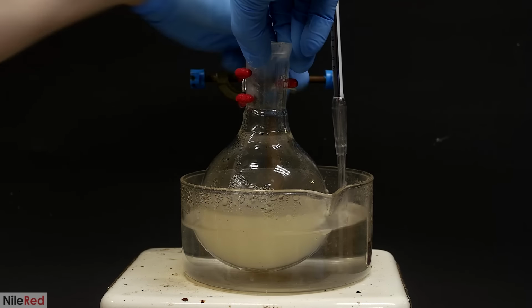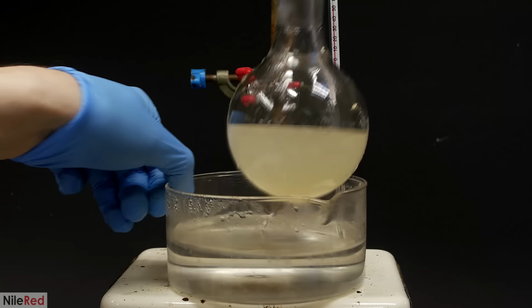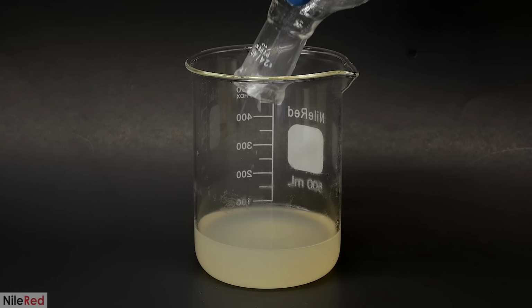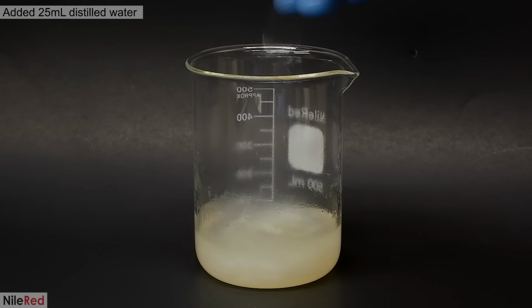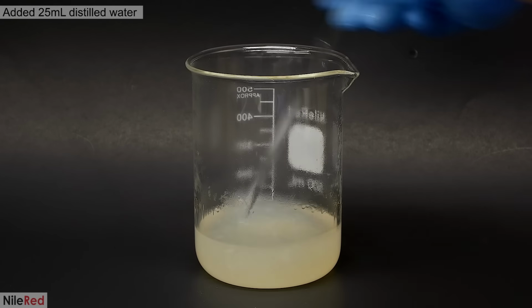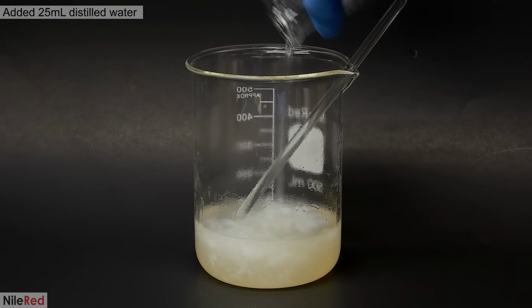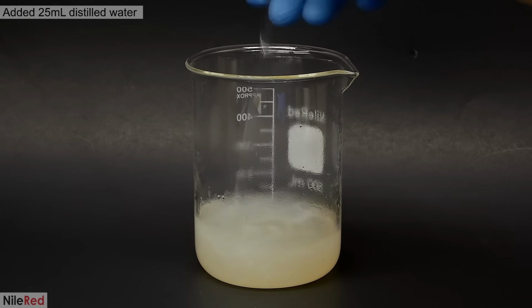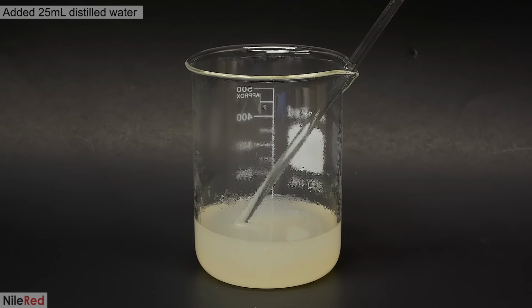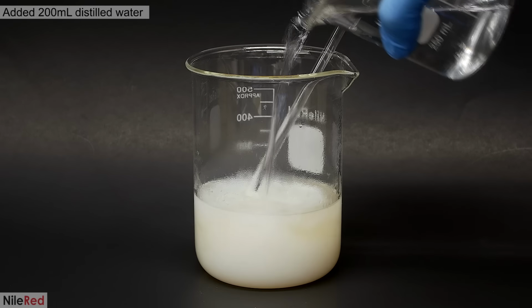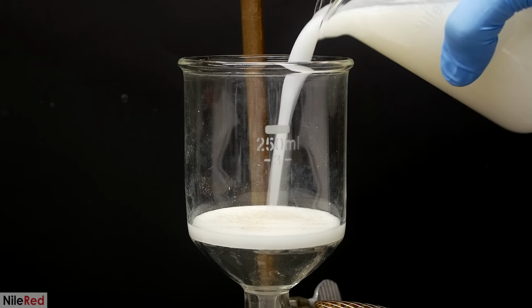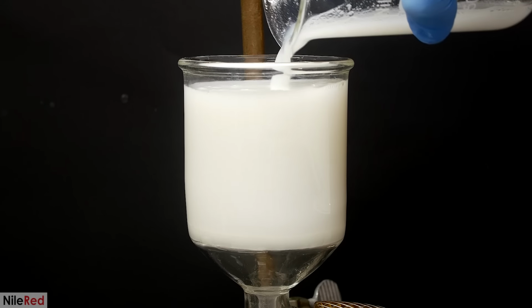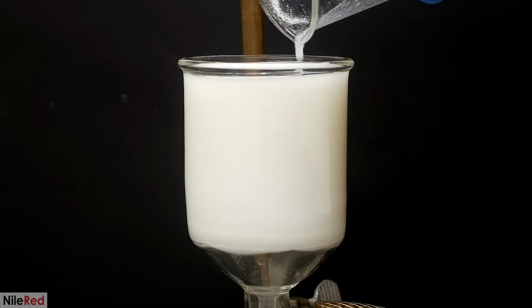When it's done, I transfer everything to a beaker, and from this point on, the workup is exactly the same as the last run. I slowly add 25 ml of distilled water, with stirring in between. In the previous run, it seemed like once the precipitate appeared, it was there to stay, but this time, it all redissolves back into solution. To really knock it out, I have to add a bunch more water, so I pour in 200 ml. I mix it thoroughly, let it sit for a couple minutes, and then transfer it to my vacuum filter.